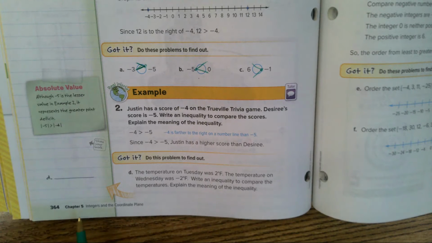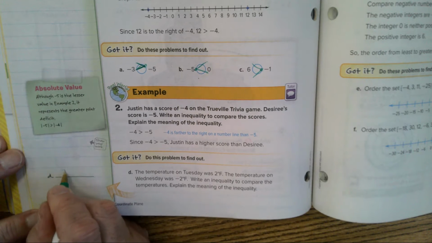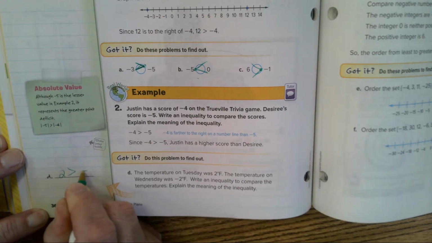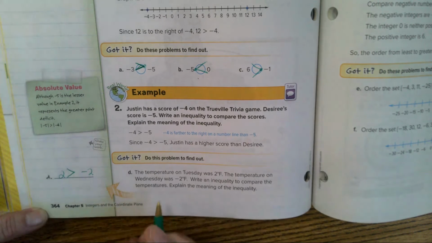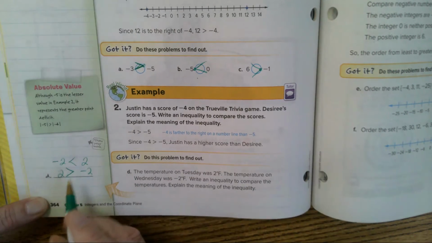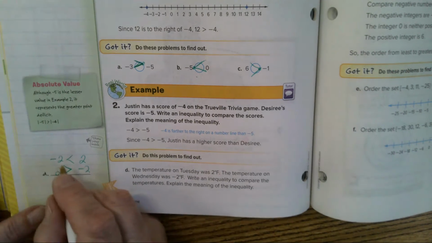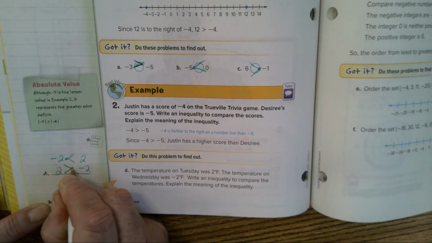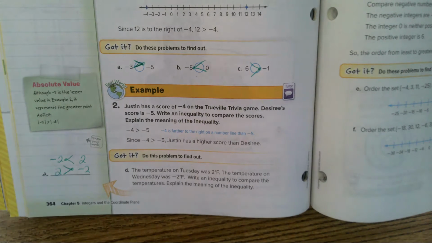Well, you could put that 2 is greater than -2. Another inequality, you could have said -2 is less than 2. These both say the same thing. Notice how the little point is with -2 on both ends. See that? So that it is correct. Now, what does it mean? The temperature was warmer on Tuesday. That's what you could put for the meaning. Any questions on how to compare two numbers with a greater than and less than or equal to sign?